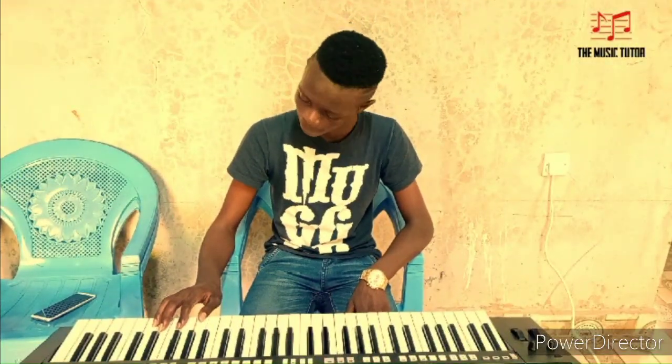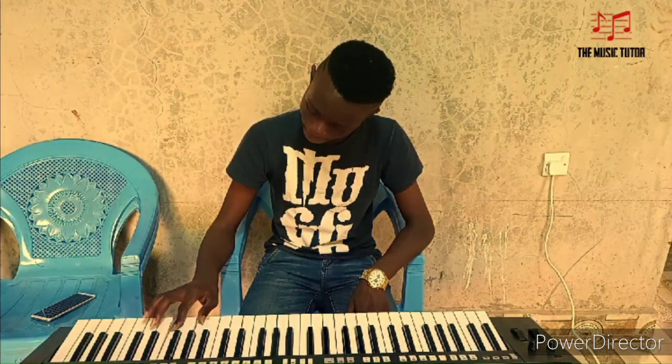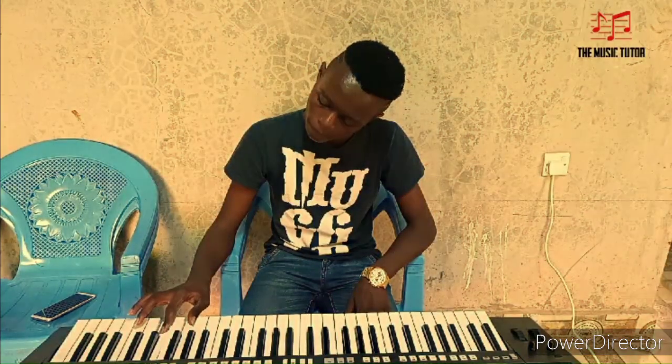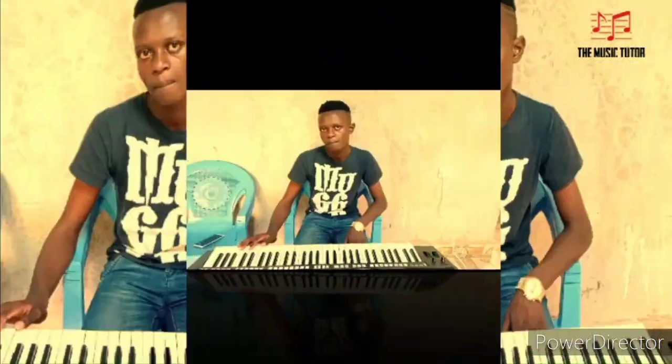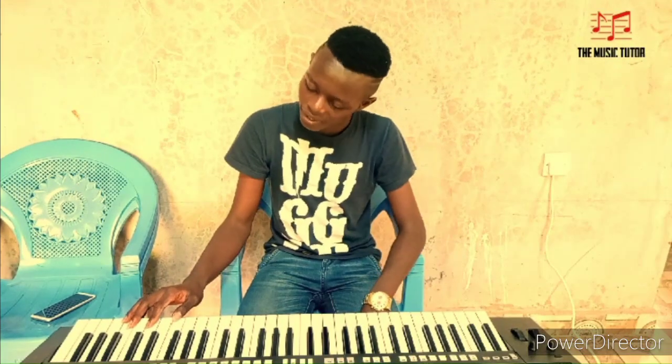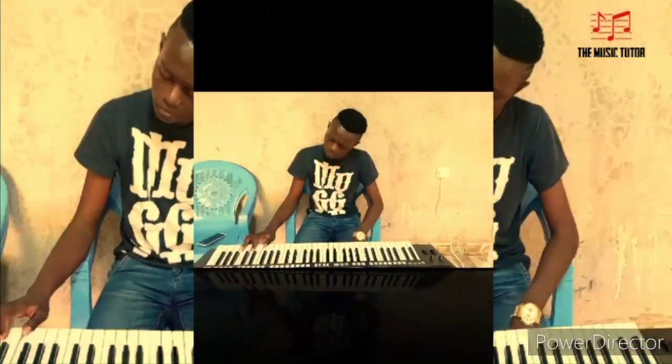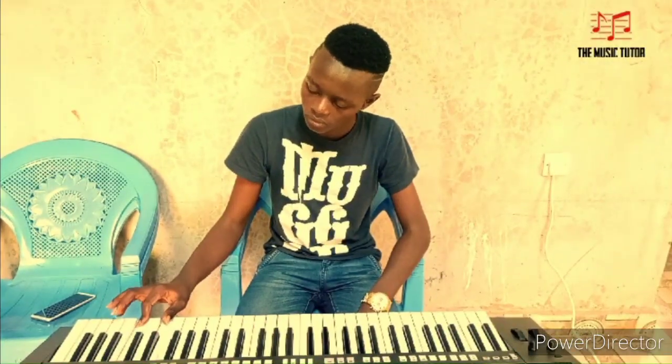Triad 5. So, si, re. Triad 6. La, do, mi. Triad 7. Si, re, fa. Do, mi, so.